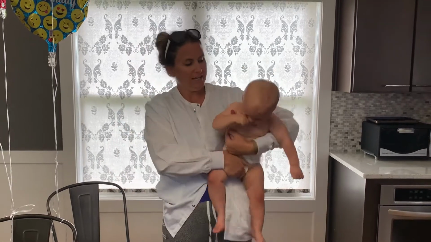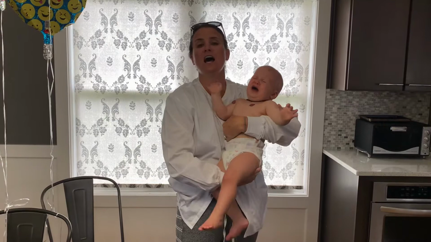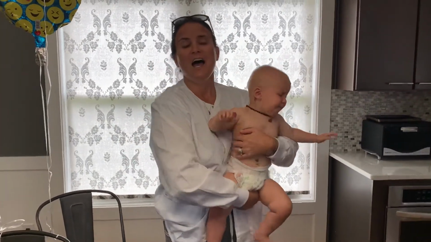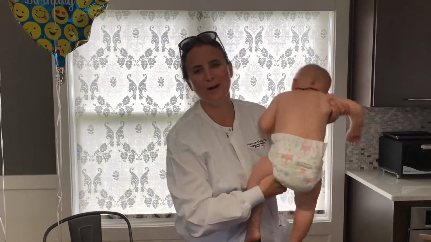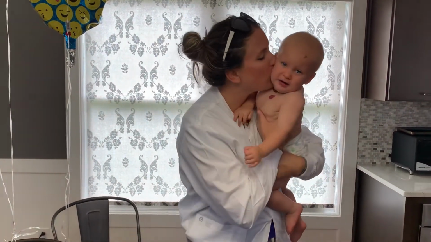So I get his other vital signs, save that temperature for the last because it tends to get them riled up. Additionally, with that being said, you want to take their temperature before you undress them and do all the other assessment, because they could end up losing temperature.